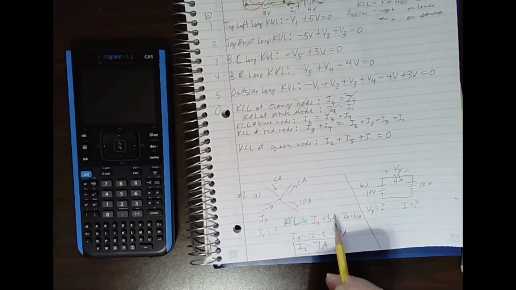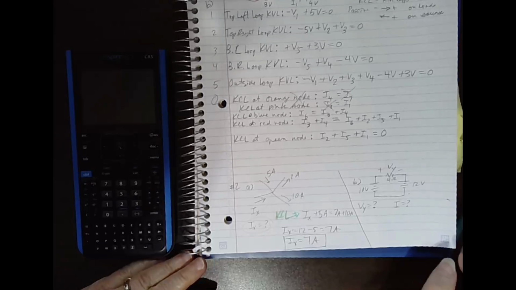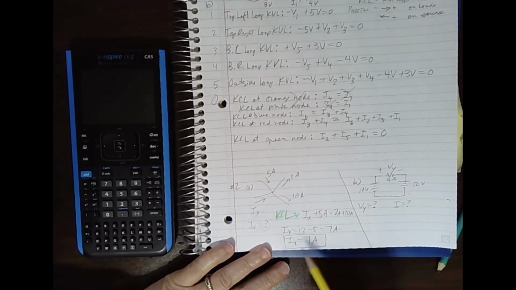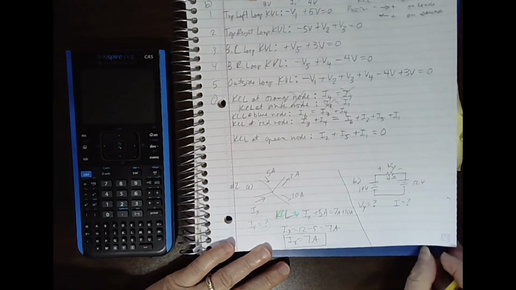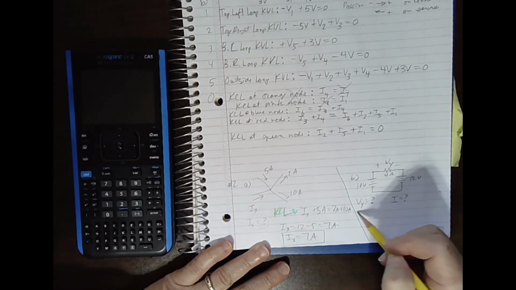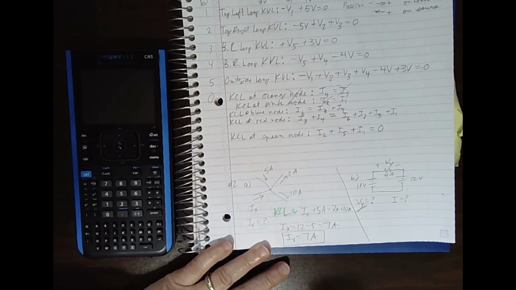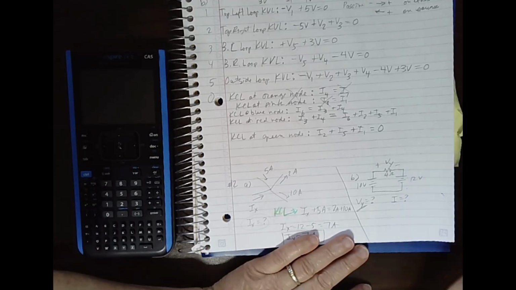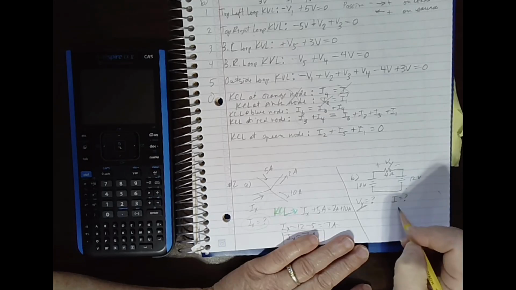All right, so KCL and KVL tell us how to write equations describing the circuit, and then we can use that with algebra to figure out different things within the circuit: voltages, currents, what have you. Okay, let's look at this loop, the one asking for VY and I.